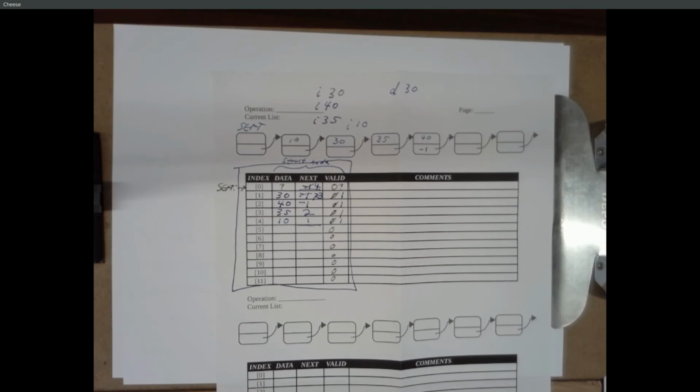I was thinking of 35. The previous one's next is pointing here. We want to actually make that point... Did you update your table already?